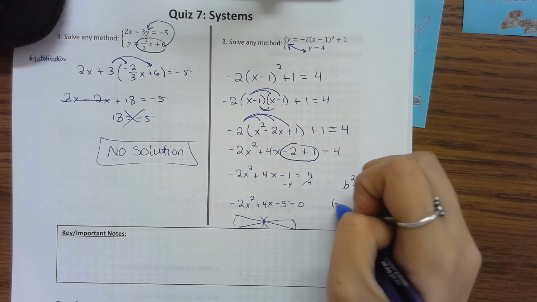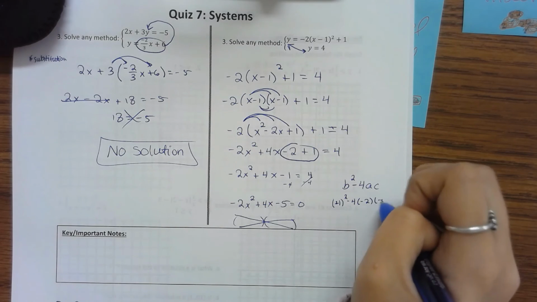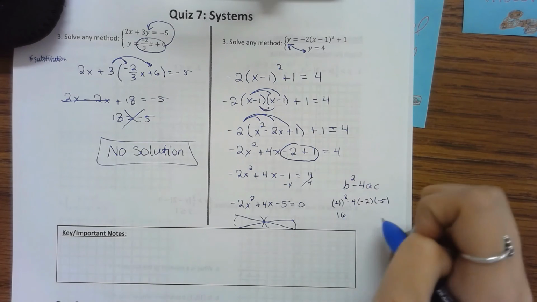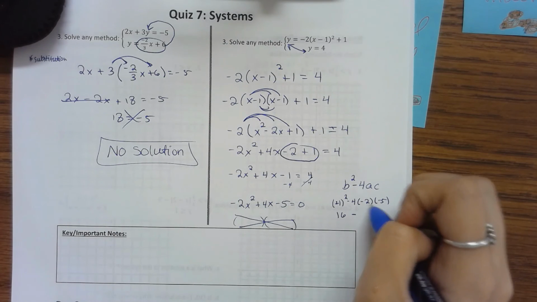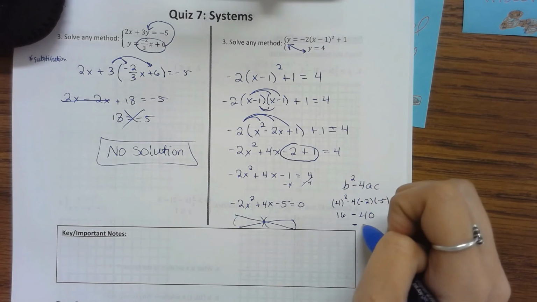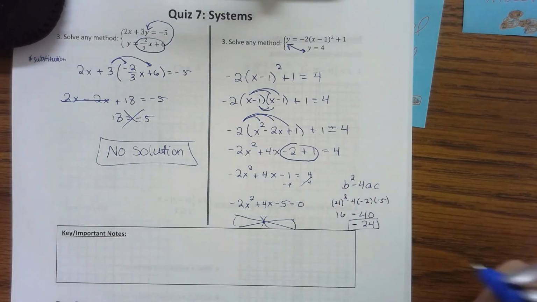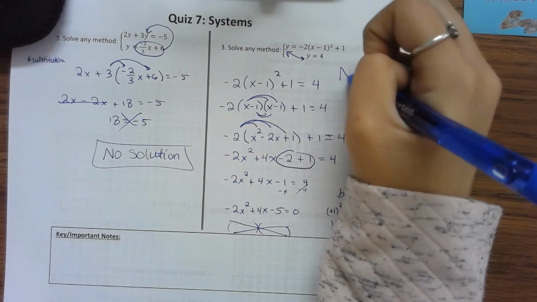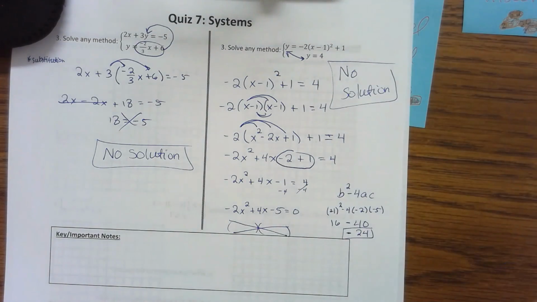So if I do that, my b squared minus 4ac gives us 16 minus, this becomes 10 and 4 is 40, but that gives me a -24. That means there are no real solutions, it's all imaginary. So we're going to say no solution for this as well.